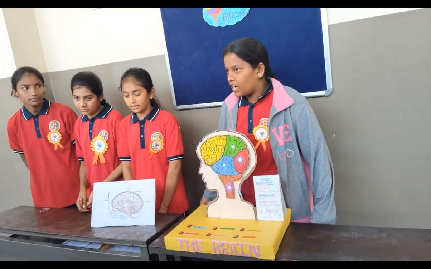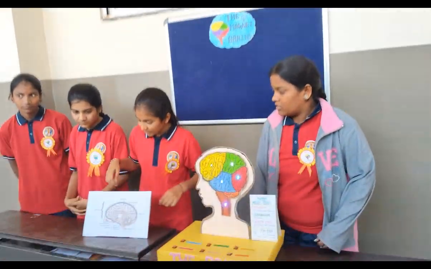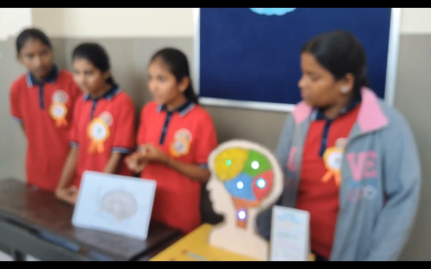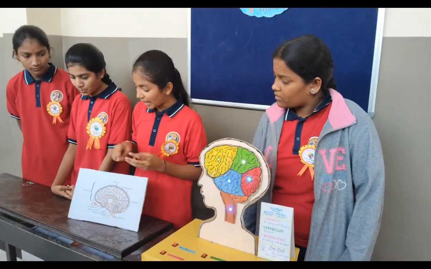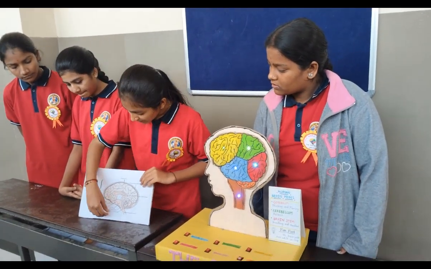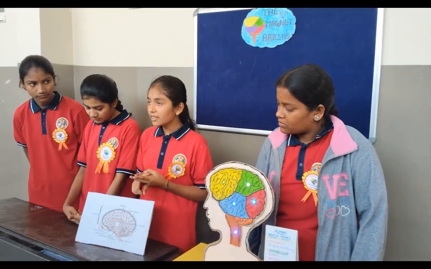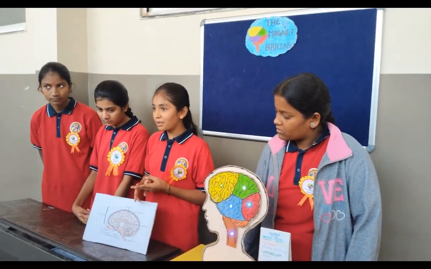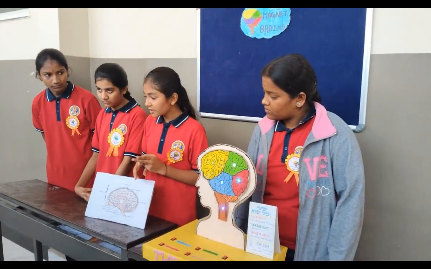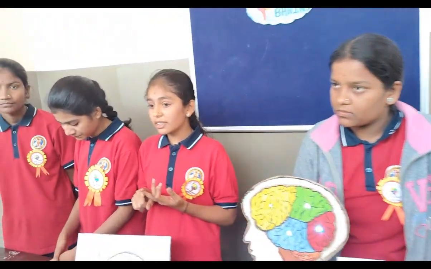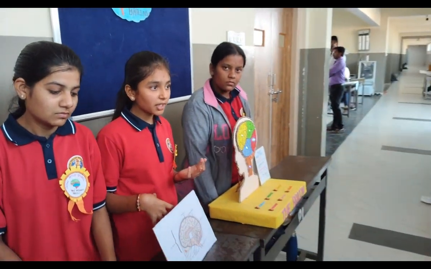Now my friend Krishna will explain about the hindbrain. The last part consists of the cerebellum, pons and medulla. These are the parts of the hindbrain. First, going with the cerebellum, it is the second largest part of the brain, and its functions are that it coordinates voluntary motions. It helps to maintain the balance and posture of the body.